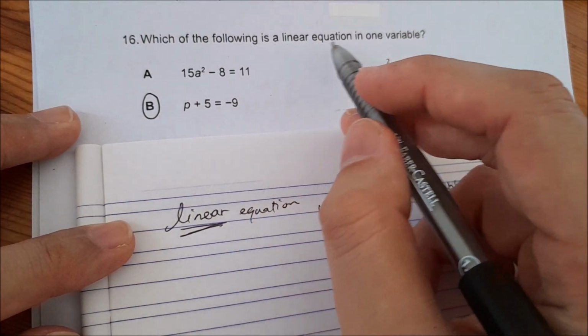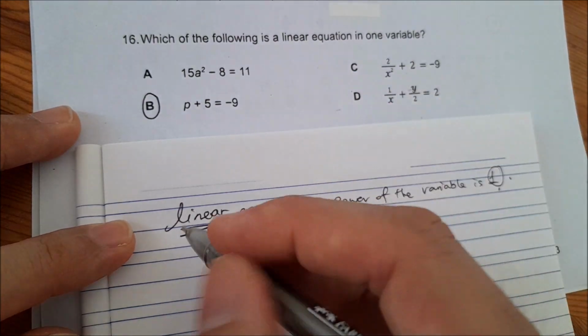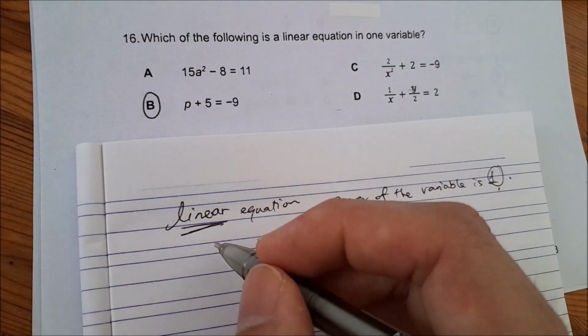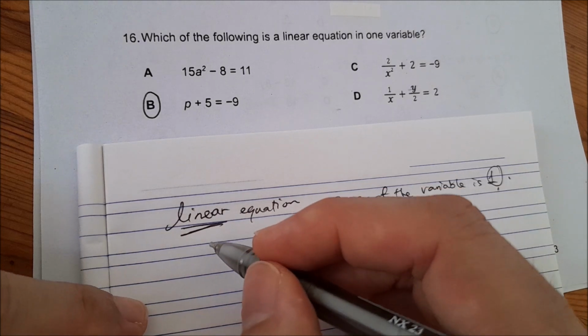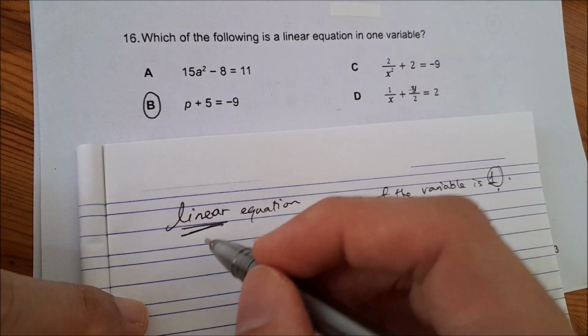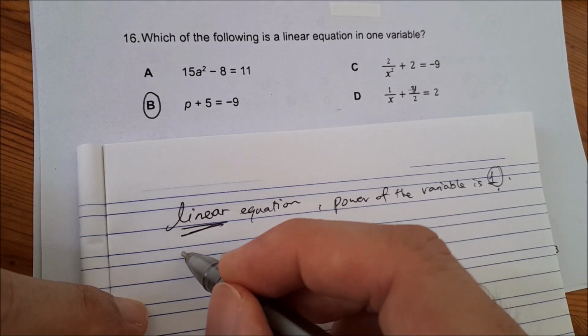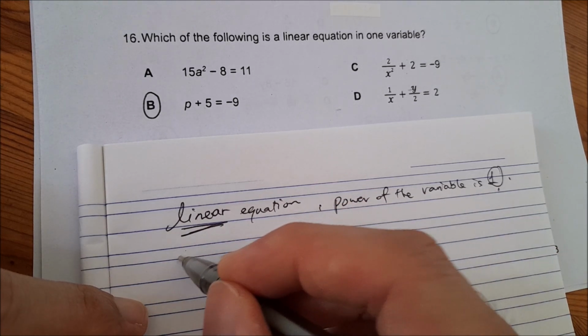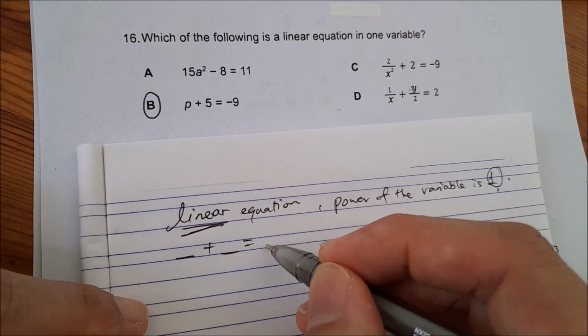Okay, and then it says linear equation in one variable. What does it mean by a variable? We have known that in algebra, the variable is the symbol, right? The alphabet part. So in one variable means in one equation, let's say something plus something equals to something.